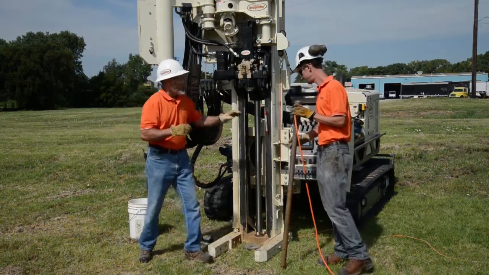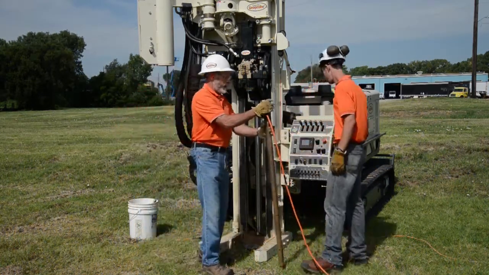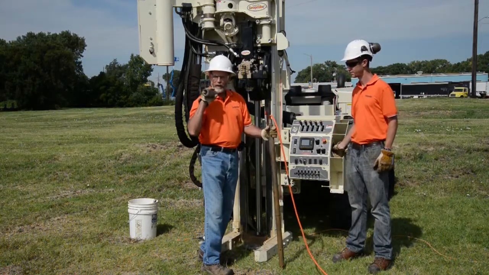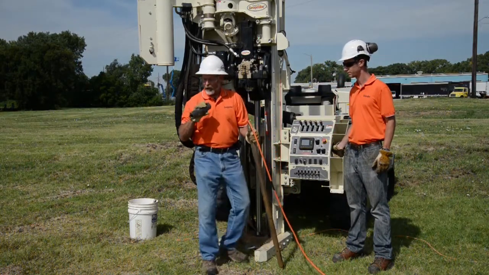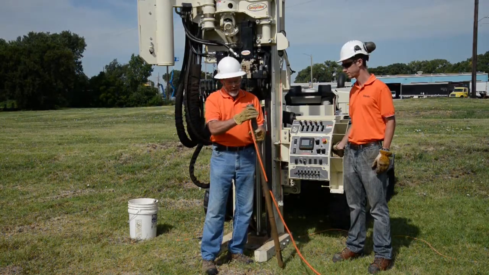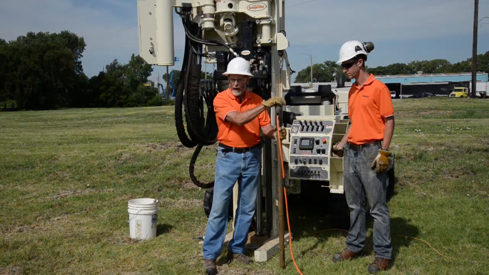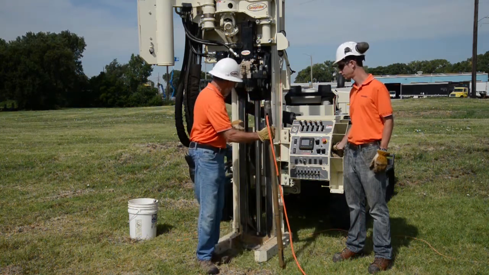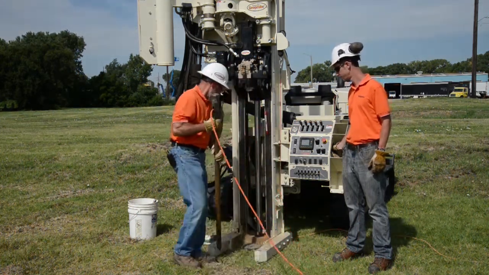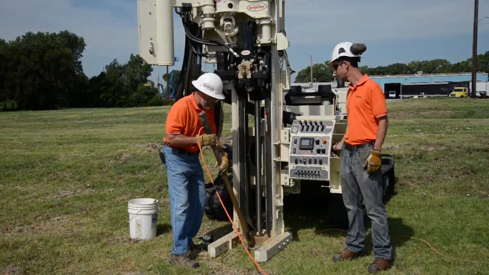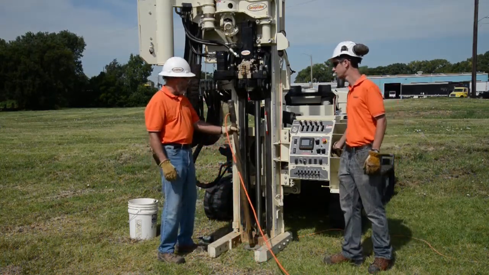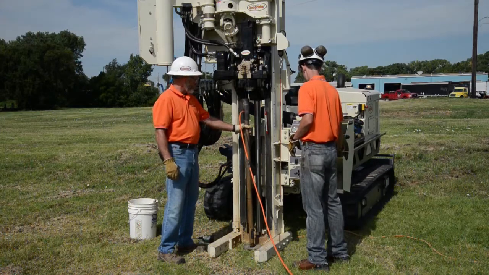Okay, so now a couple of things here. Ben has attached the slotted drive cap on the probe, and this slotted drive cap slides over and allows the trunk line to come out so we can advance the probe without damaging the trunk line. And now we'll kind of level up the probe unit and then get the HPT probe set up underneath. Okay, Ben, go ahead.